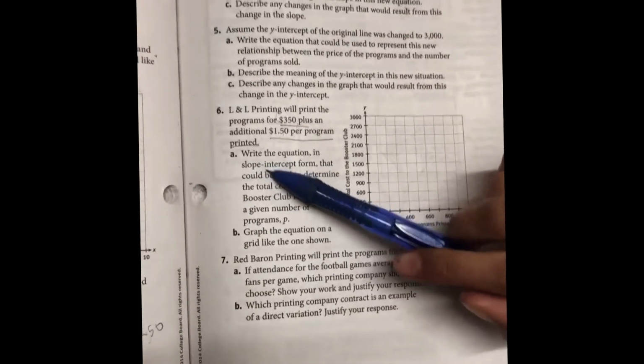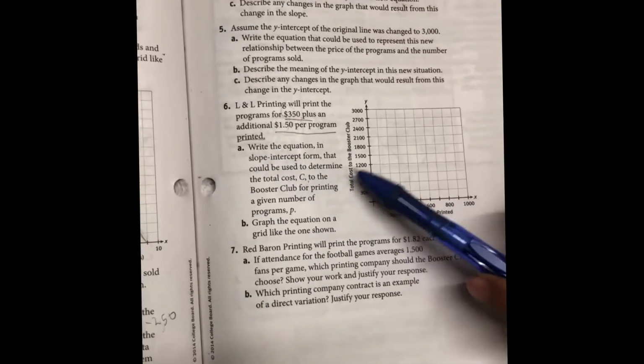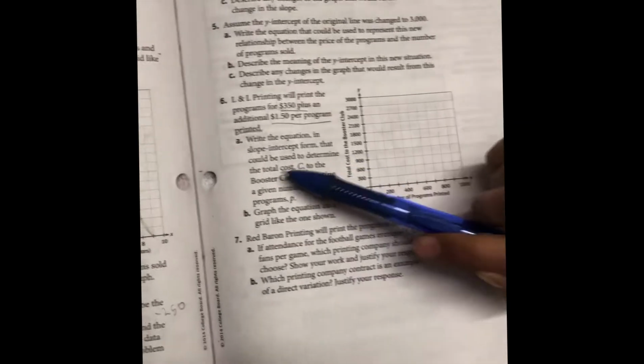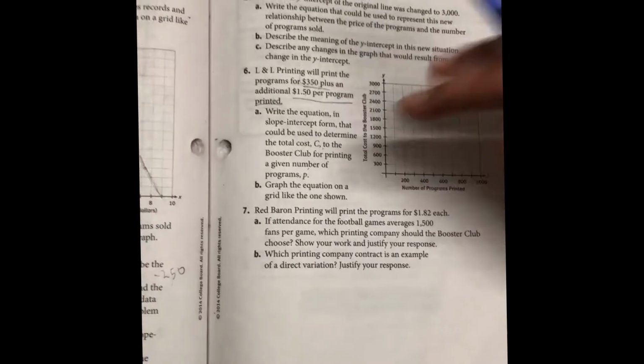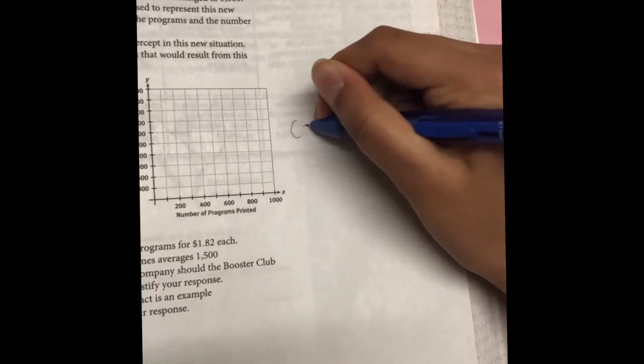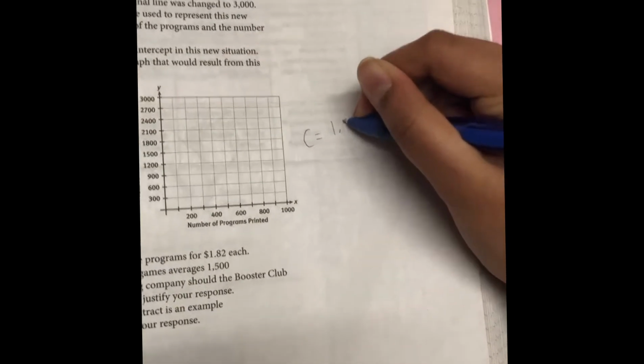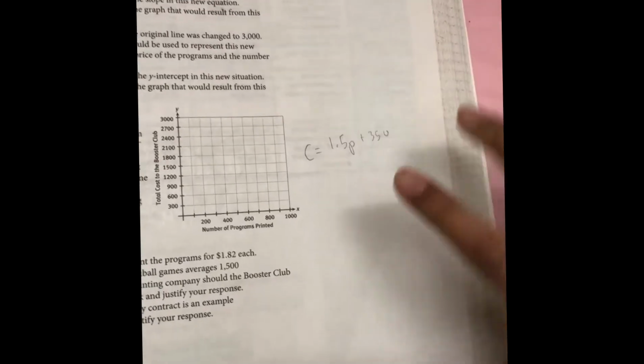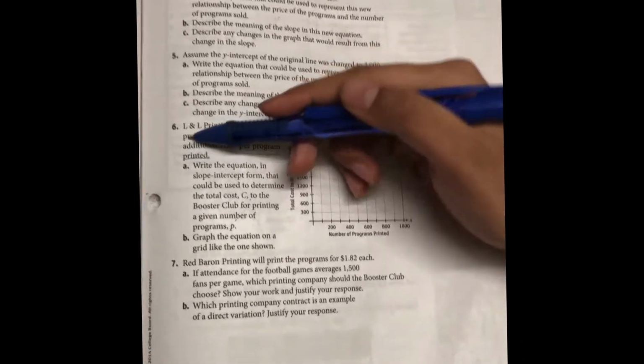Let's read 6a. 6a says, write the equation in slope-intercept form that could be used to determine the total cost C to the Booster Club for printing the given number of programs P. I don't have space here, so I'll write the equation over here. Our equation would be C equals 1.5P plus 350. So this would be our equation for 6a.